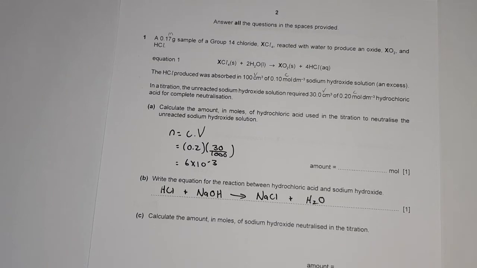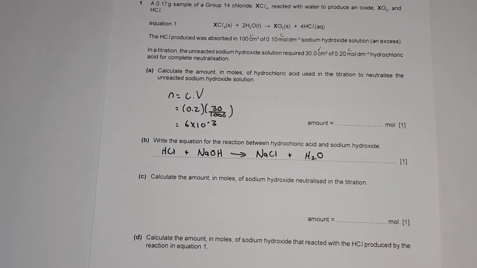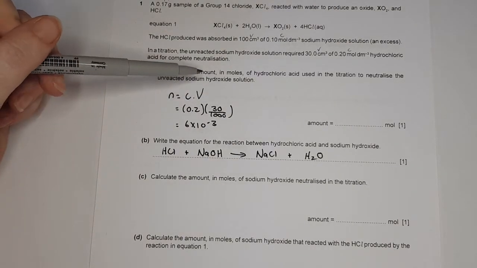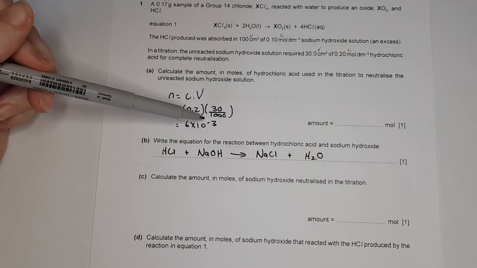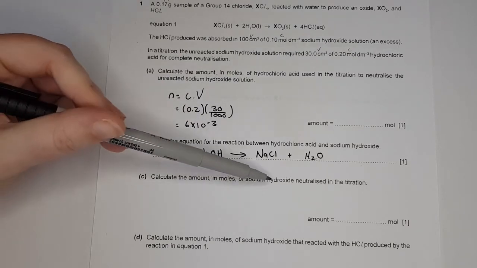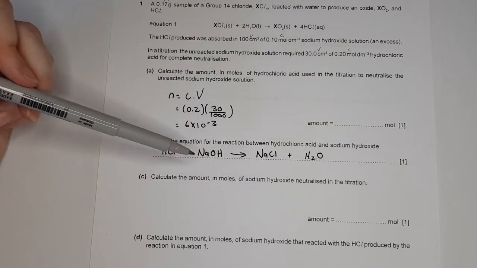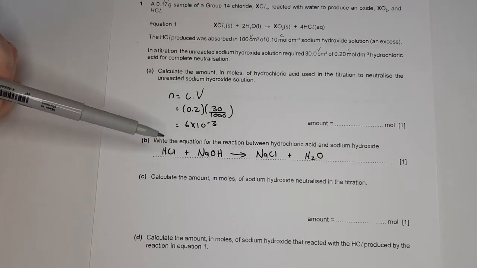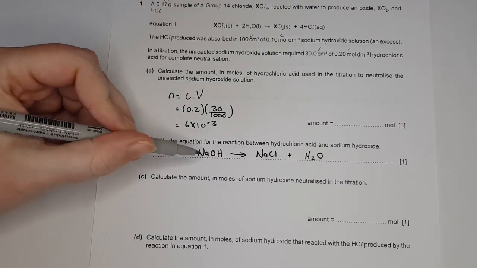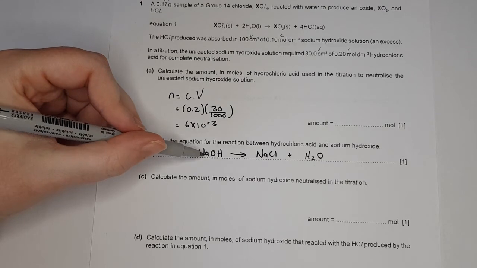And then it says calculate the amount in moles of the sodium hydroxide that was neutralized in the titration. So this is the amount of HCl from the titration, and now I want the amount of NaOH. So I can use this equation that I just made, because HCl to NaOH is 1 to 1.